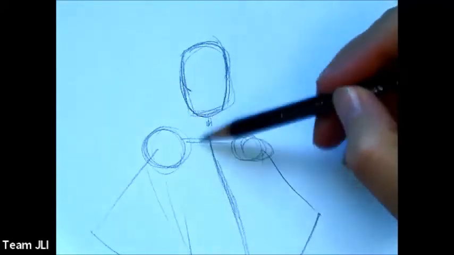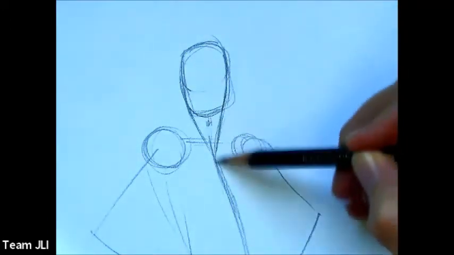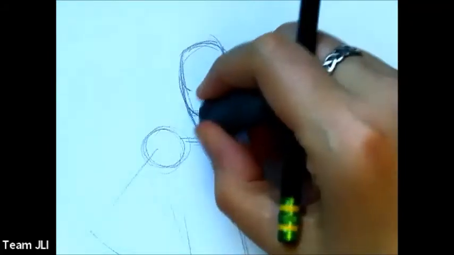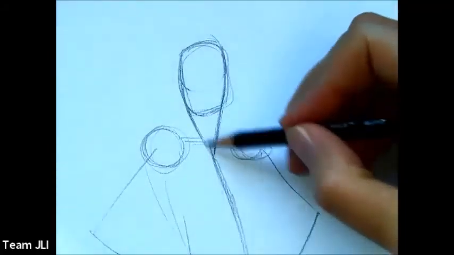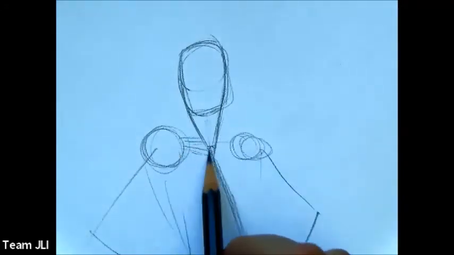Do you have to start with the neck? No, of course you don't. You start where you're most confident, but I find the neck to be easy, so I usually start there. So right down from the sides of the head, we've got that V part of the neck. Let's sketch that in lightly. That's going to give us the pit of the neck where the collarbone starts.